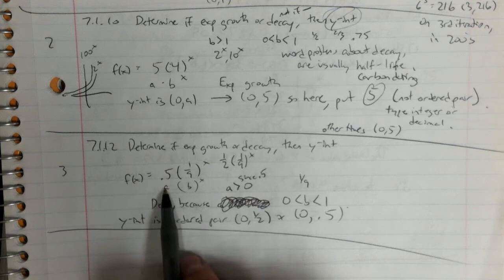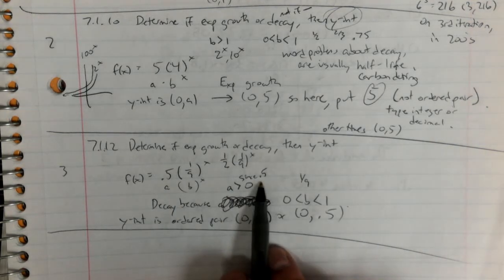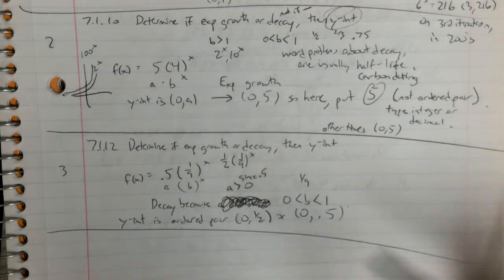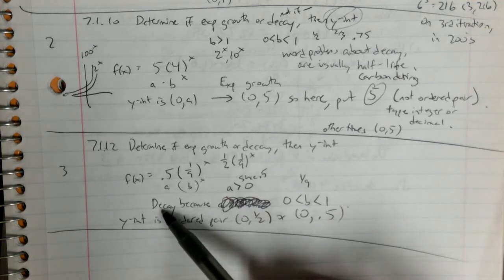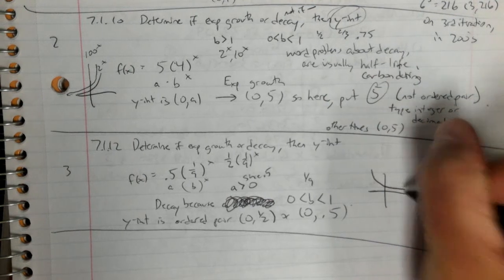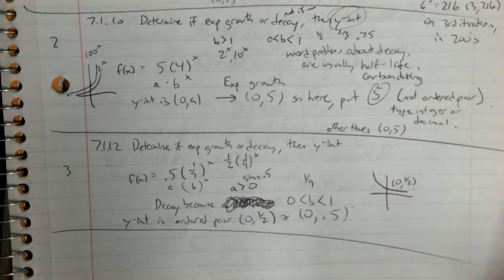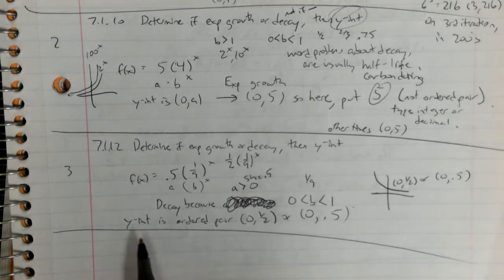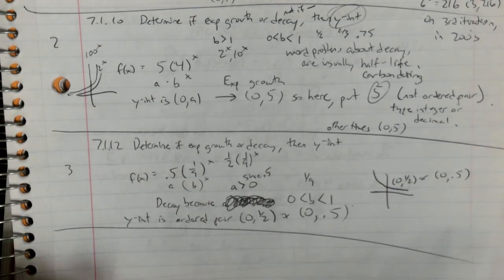So a is bigger than 0 because it's 0.5, and then b is in between 0 and 1 because it's 1/9. And so you're going to have decay. So that one would look like that and go through 0, 0.5. Now the y-intercept would be your ordered pair, like I said, 0, 0.5.